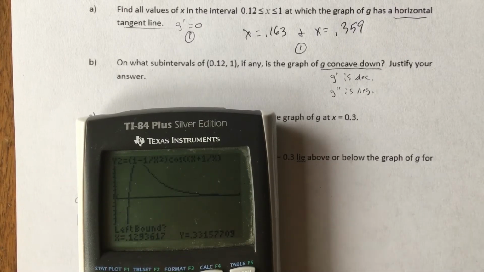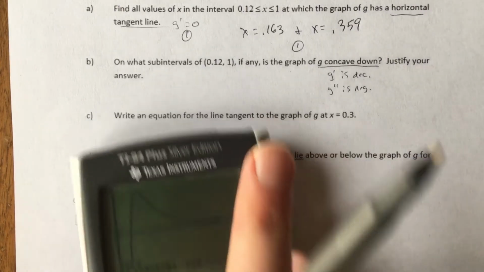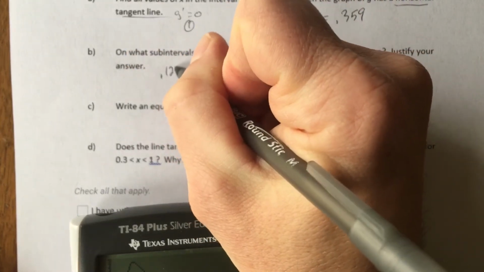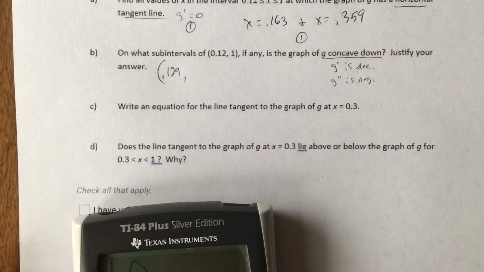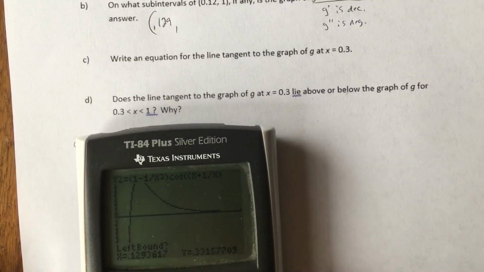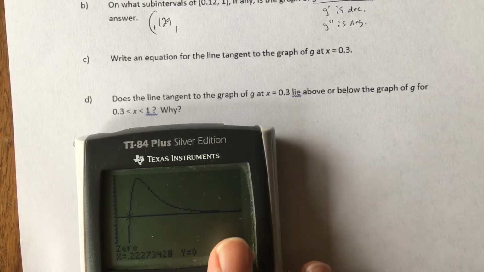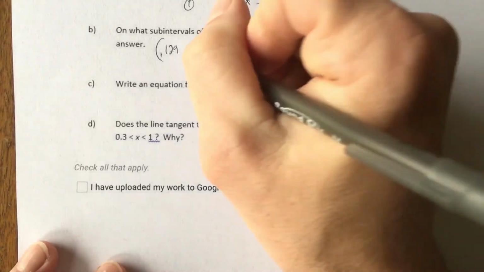All right. So left bound, right bound, enter. All right, it equals 0 at 0.129. So from 0.129 at the start, and then we'll calculate the 0 at the other spot there. So left bound, right bound, enter, 0.223 it looks like.